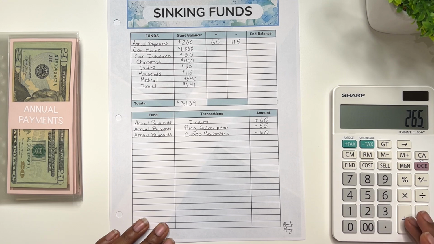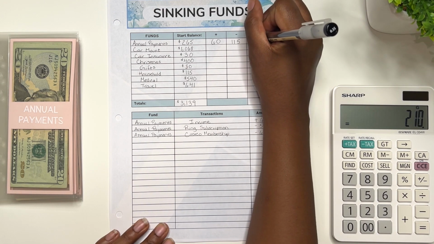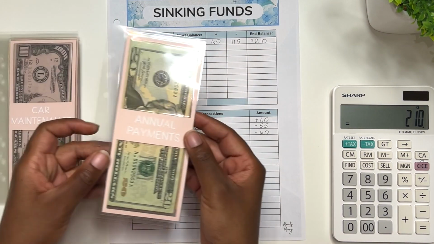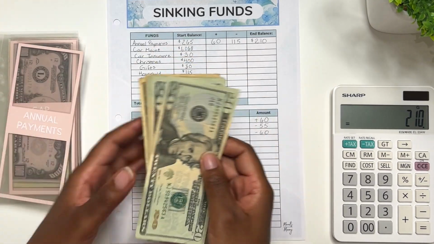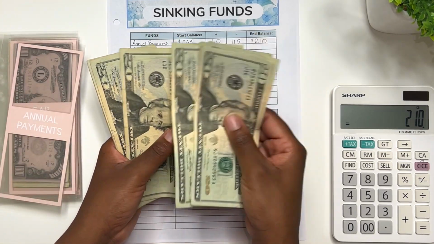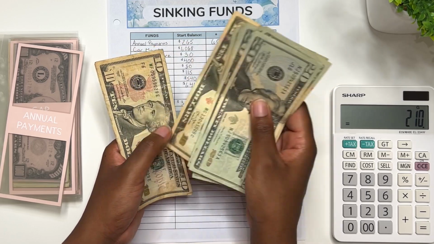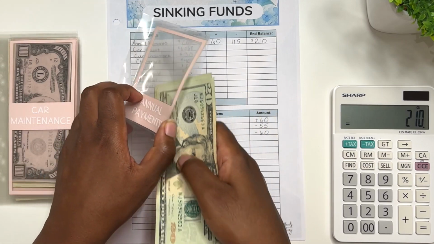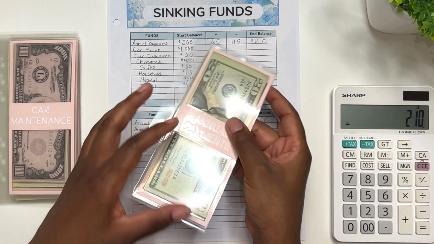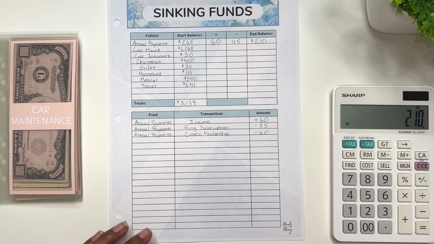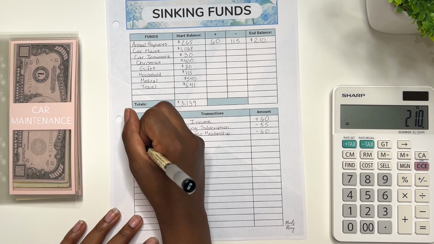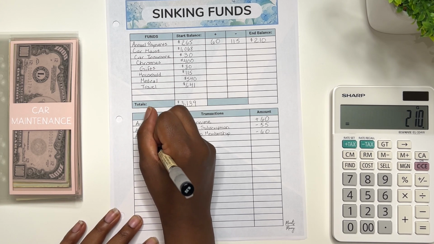So if we started with $265, added 60, and took away $115, I should now be left with $210 for that envelope. Here's annual payments, and we have 20, 40, 60, 80, 100, 20, 40, 60, 80, 200, 10. So that is correct. $210 saved for this envelope. And we are on track to continuously pay for all of the other things that will be due by the end of this year.